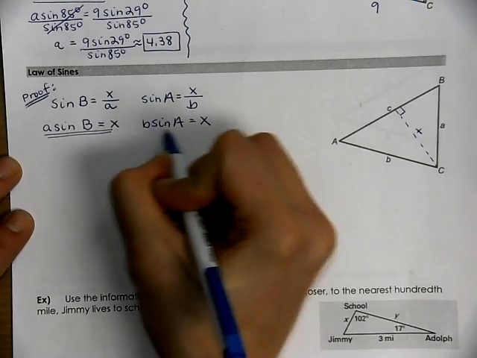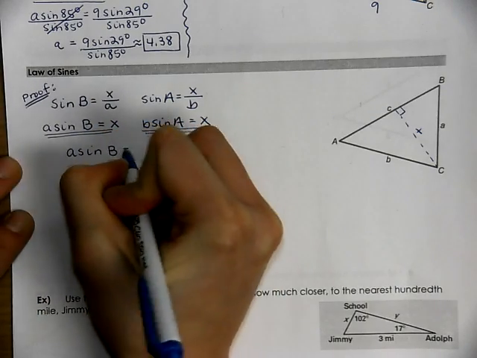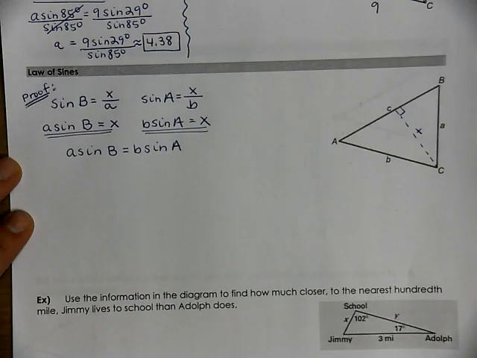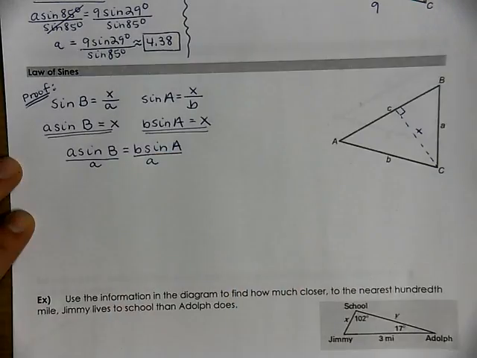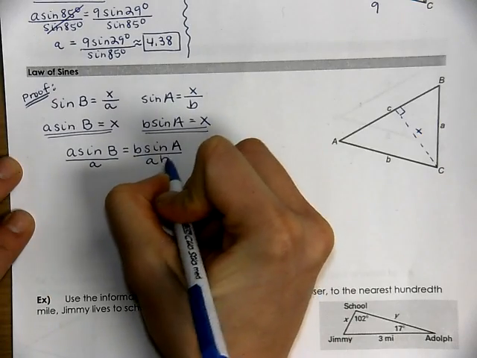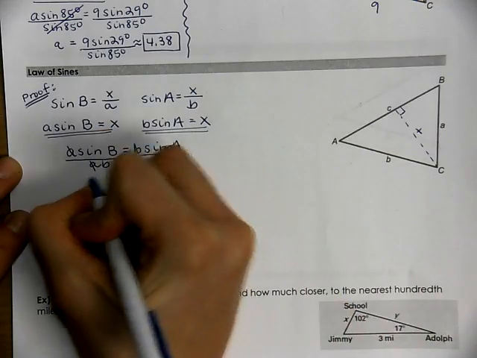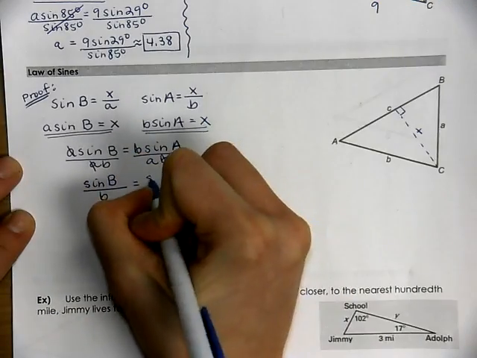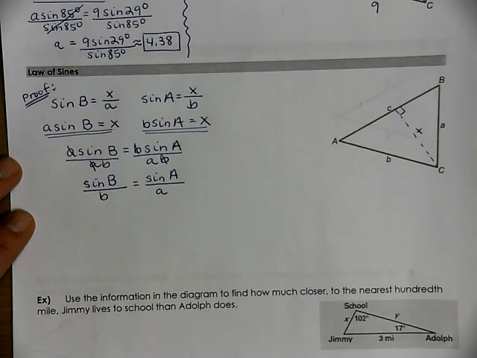So I can now set these two equal to one another, and I would get that A sine of B is equal to B sine of A. If I divide both sides by A, that'll eliminate this A. If I divide both sides by B, I'll get rid of that B. So I'm really dividing by AB. B divided by B is 1. So we have sine of angle B divided by side length B is equal to sine of angle A divided by side length A. And we have this proportion, and we can use this now to solve the problem above.